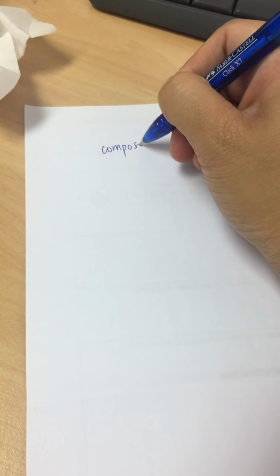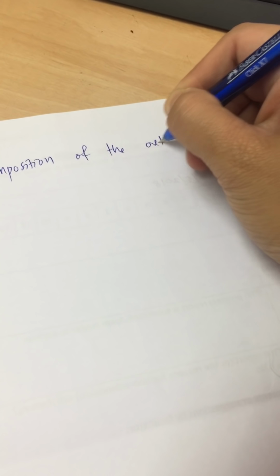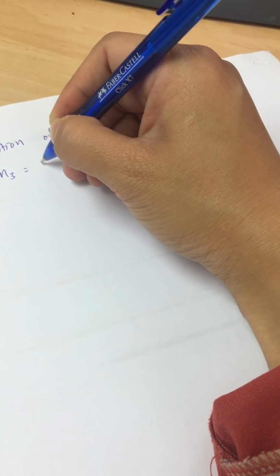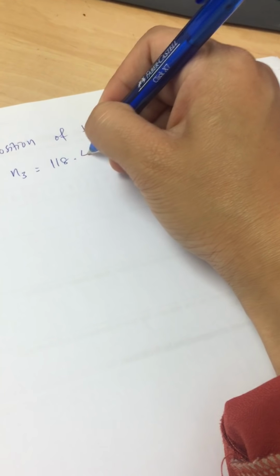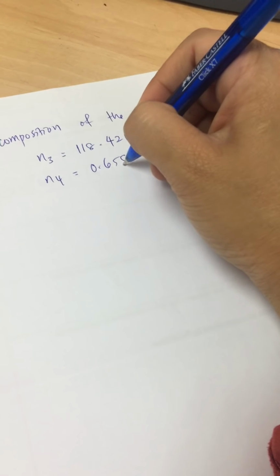Next, the composition of the outlet gas stream. Alright, so N3 equals 118.421 kilomole per hour of air, and N4 is 0.658 kilomole per hour of water.